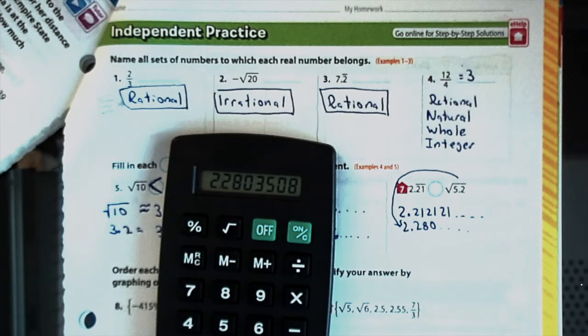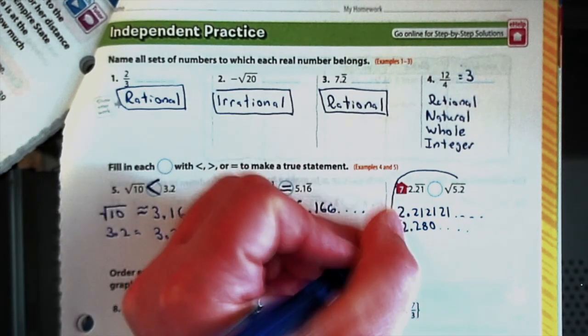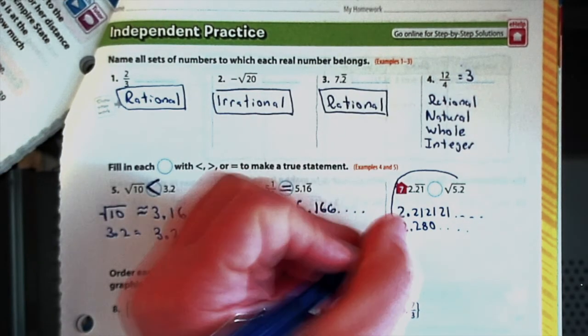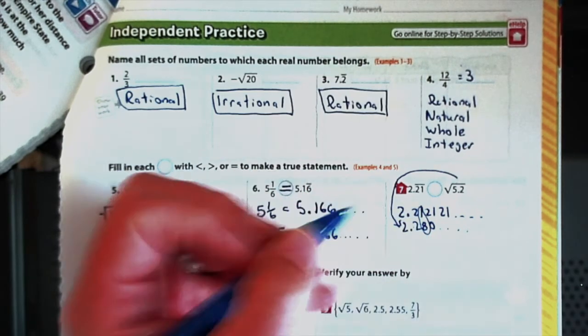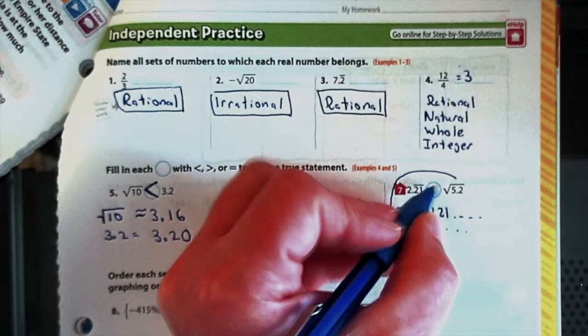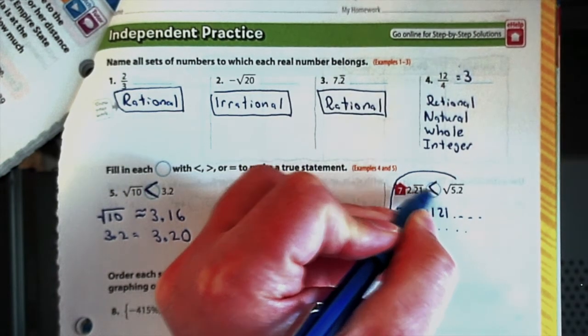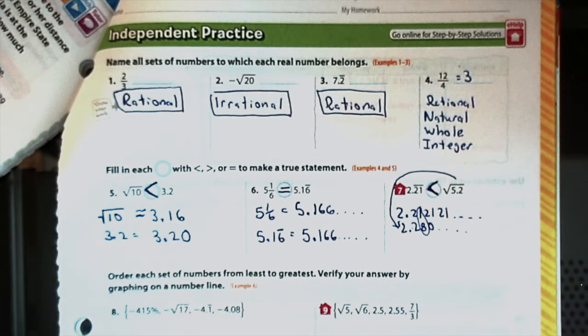But I only need to go a few places to start to compare. So when I look, okay, the 2's match. These 2's match, but here's my difference between that 1 and that 8. And I say, oh, that 8 is bigger than the 1. So I put in the less than symbol. Again, using the calculator to figure out what the decimals are.